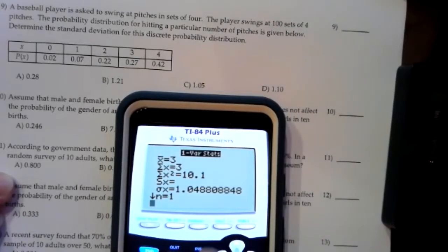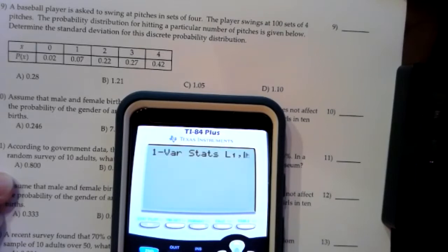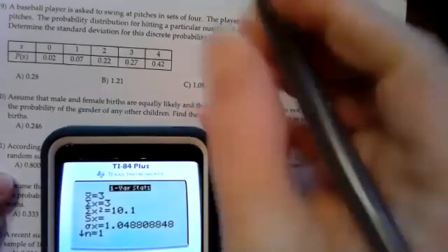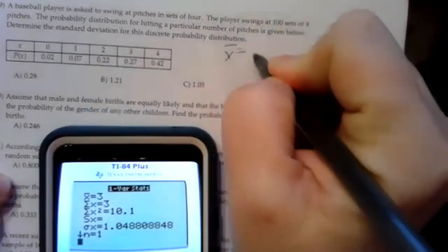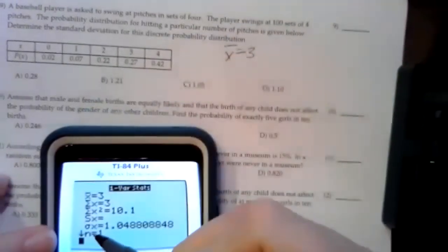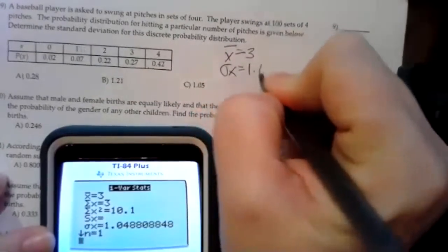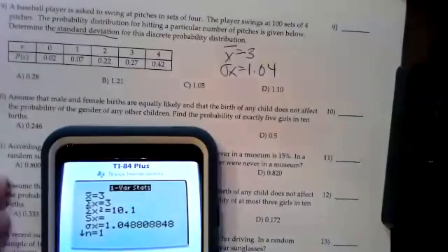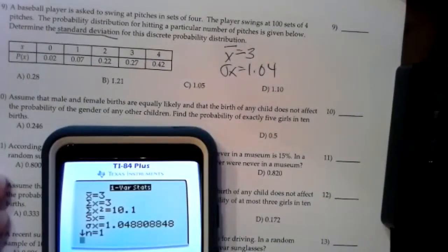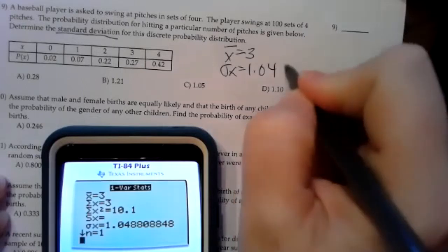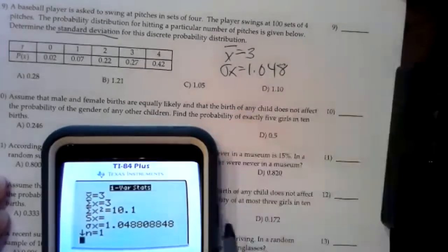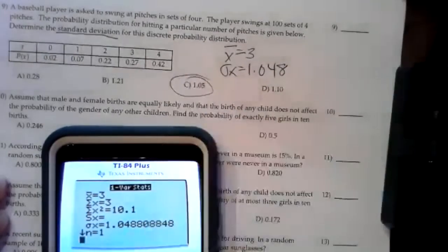Once it runs everything, you get your mean, which is the first one with the X bar. Standard deviation is this one right here, 1.04. It specifically said standard deviation for that one, so I'm looking for the 1.04. Since the next number is an 8, we're going to round that on up to 1.05. So that's going to be C for number 9.